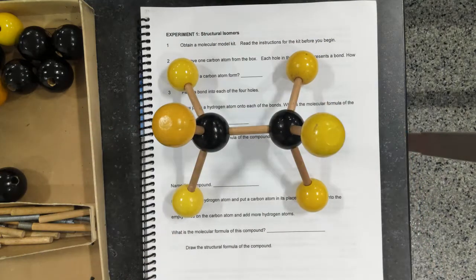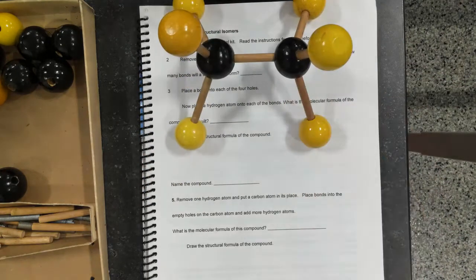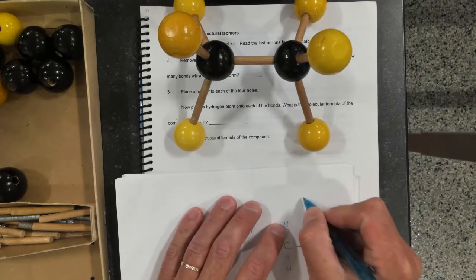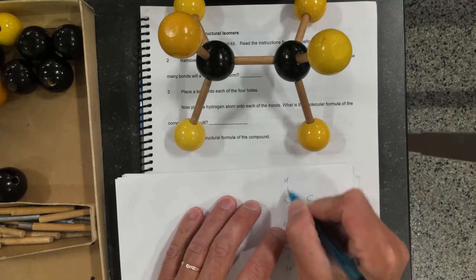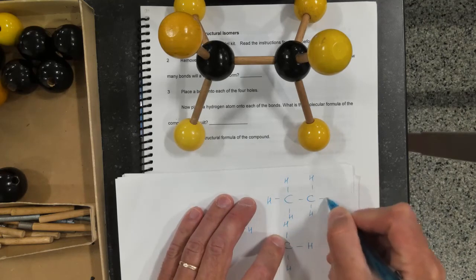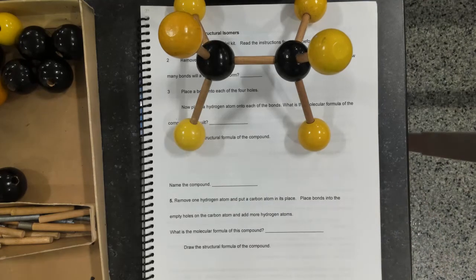So now take a look. C2H6. And the structural formula of this compound can be drawn like this. This is the molecule of ethane.